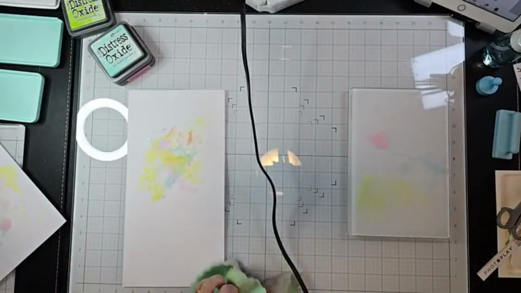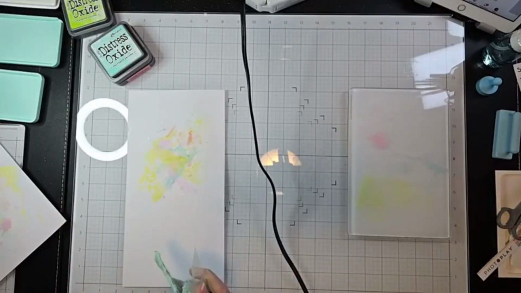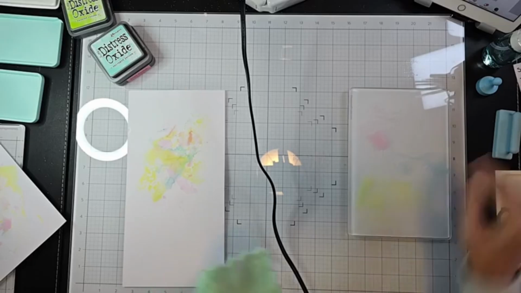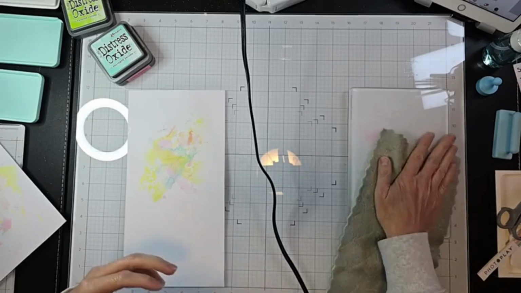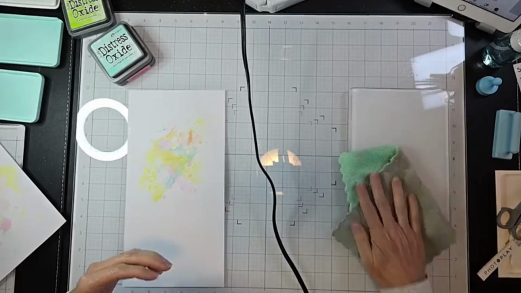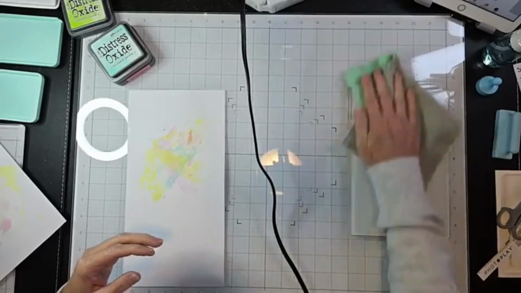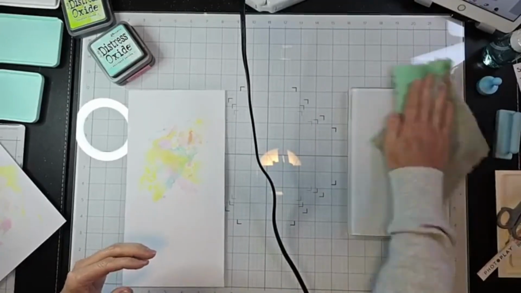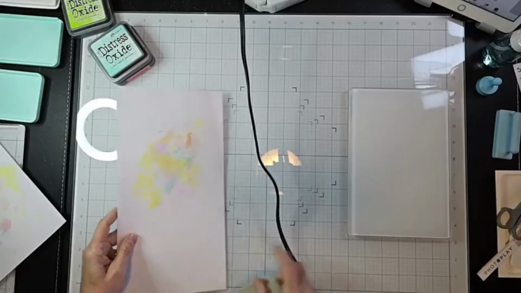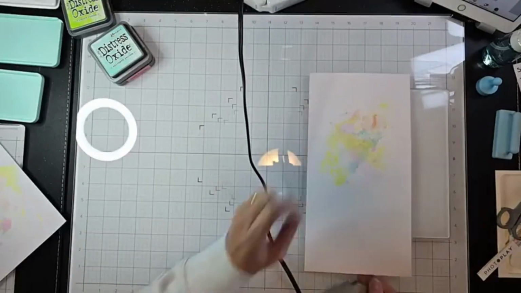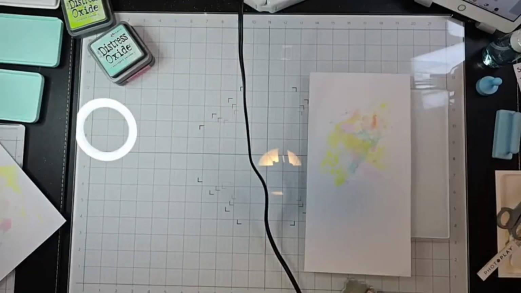Okay, so that should work really well, because we only need like 1, 2, 3, 5 little tags, and it doesn't take up much space. Okay, now we're really done with this. Well, not completely. We're going to splatter, but that's a different kind of thing. Okay, so now we've got that little scrap piece, so you can see how that is going to dry on its own there.